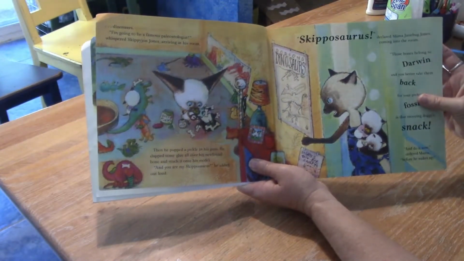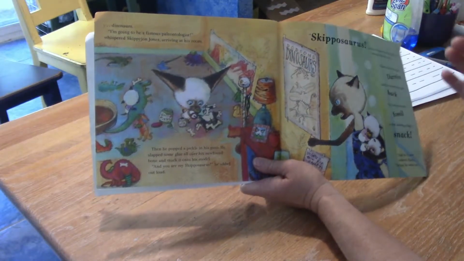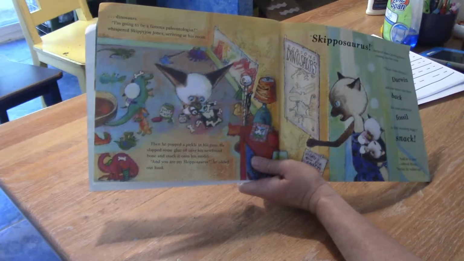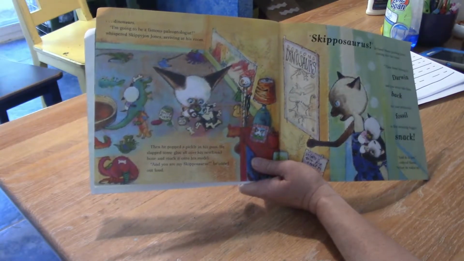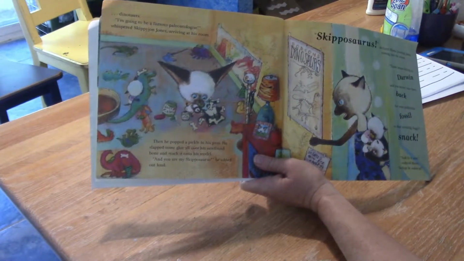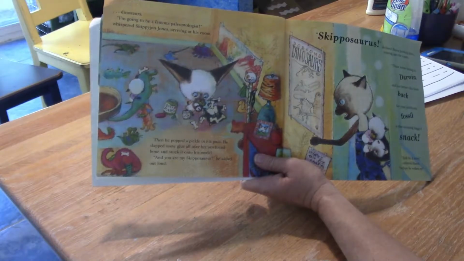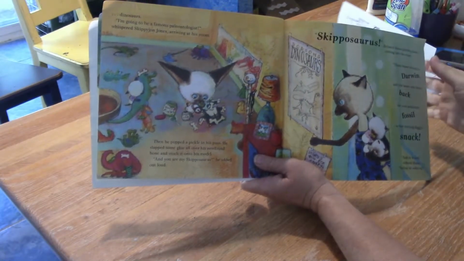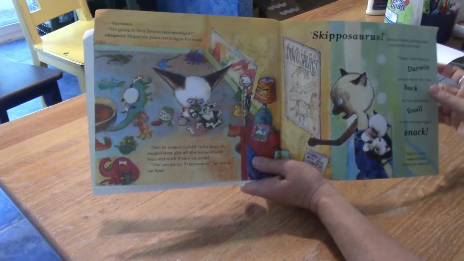Dinosaurs. "I'm going to be a famous paleontologist," whispered Skippy John Jones, arriving in his room. Then he popped a pickle in his puss. He slapped some glue over his newfound bone and stuck it onto his model. "And you are my Skippysaurus," he added out loud.